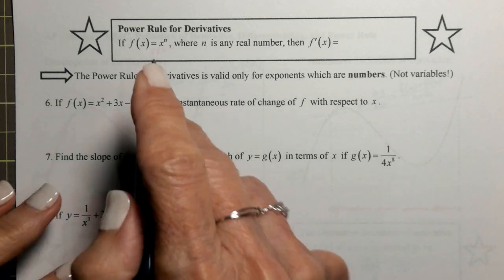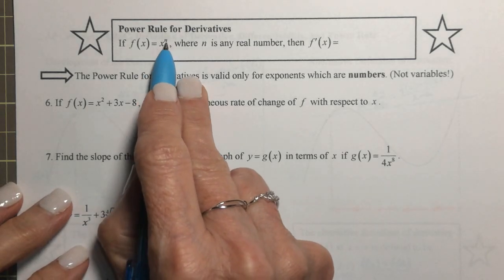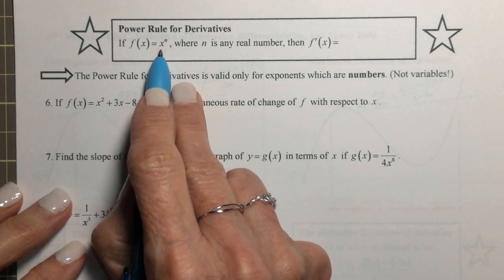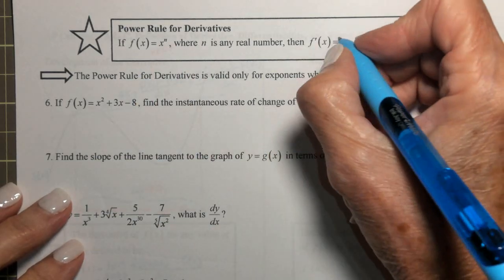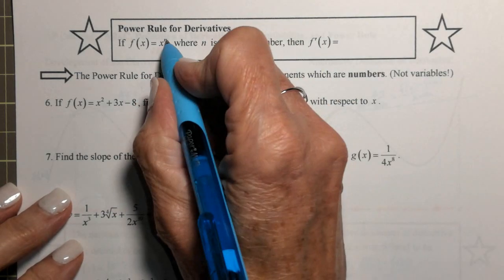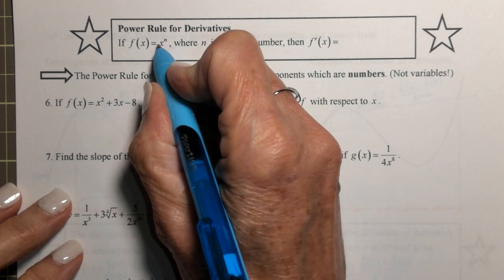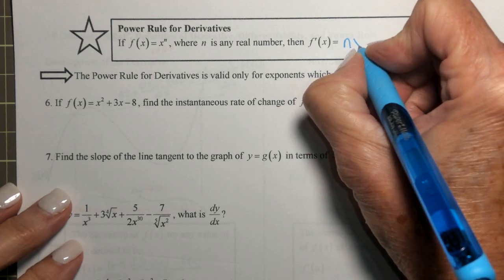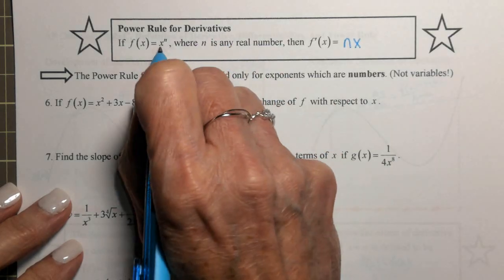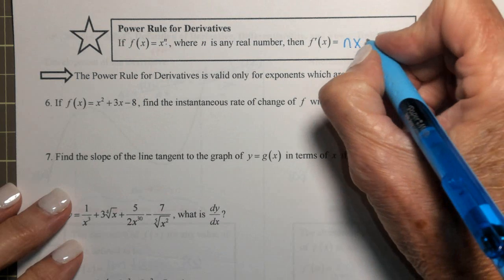They found that when you have x to a number, think of n for number, x to a number, then the derivative is, you take that power, you multiply it to the front, keep your x, decrease your power by 1.